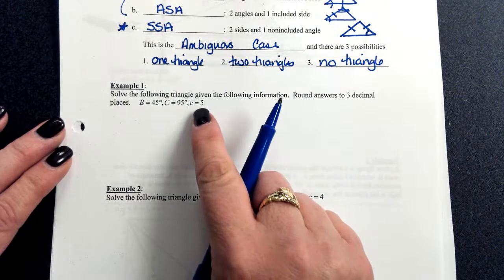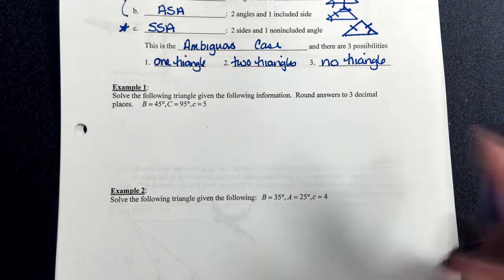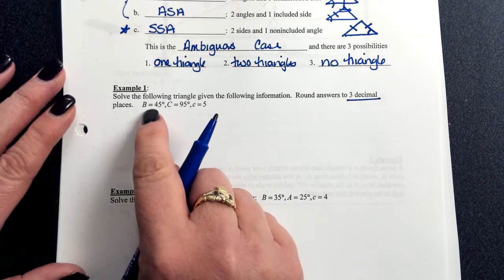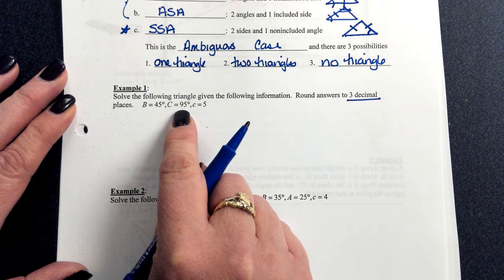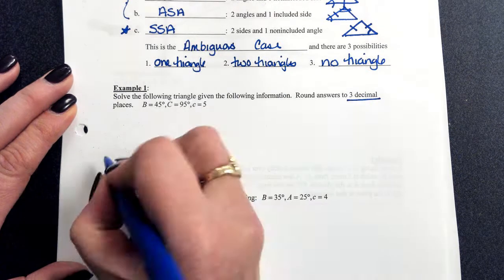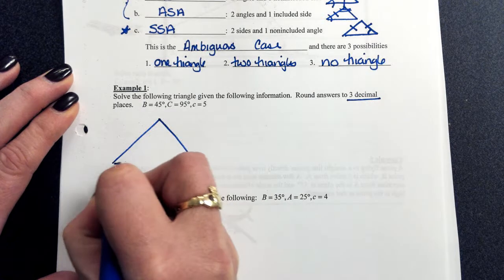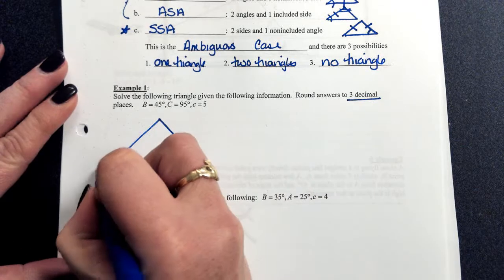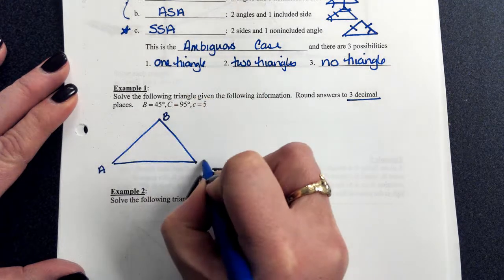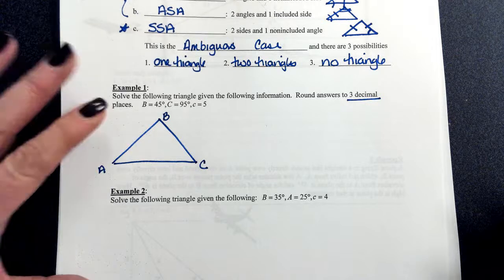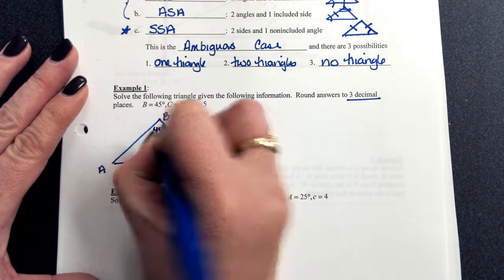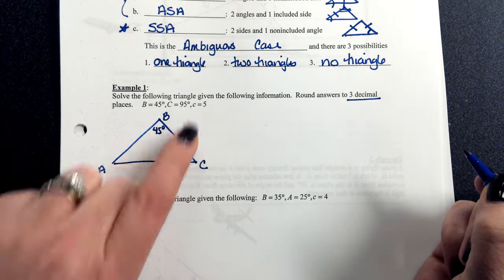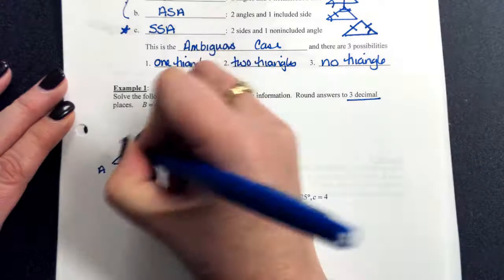So we're going to solve the following triangle given this information. Again, we're always rounding decimals, remember, to 3. Okay? So I'm telling you the angle B is 45, angle C is 95, and side C is 5. So the first thing you want to do is let's draw your picture. Let's draw my triangle. It doesn't matter where you put A, B, or C. So I'll call this angle A, angle B, angle C. So angle B, they're telling me, is 45 degrees. Angle C is 95 degrees. Side C, remember, is opposite angle C.